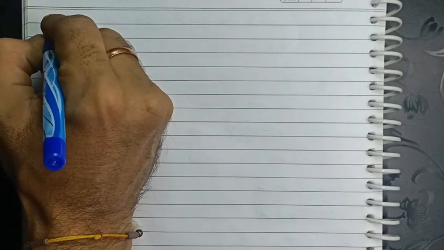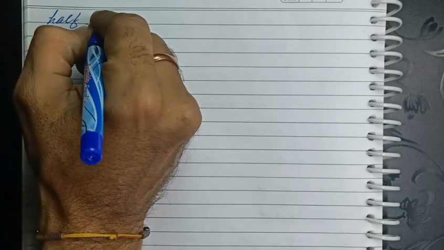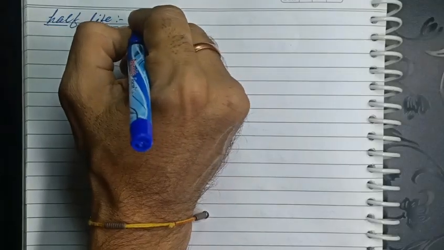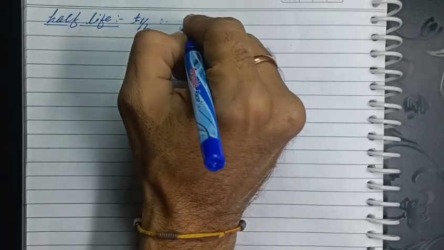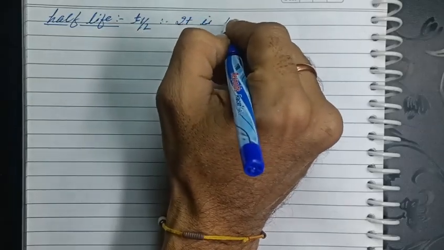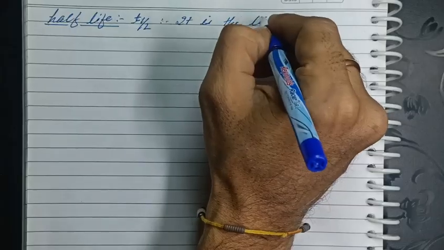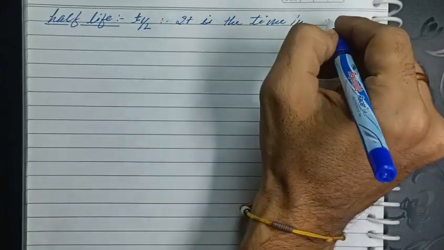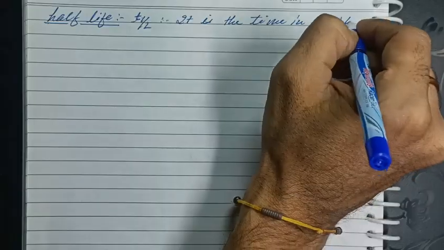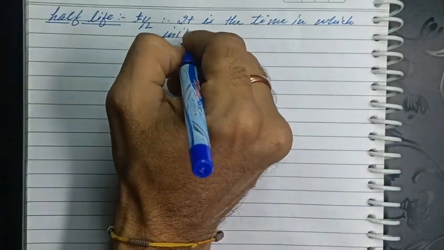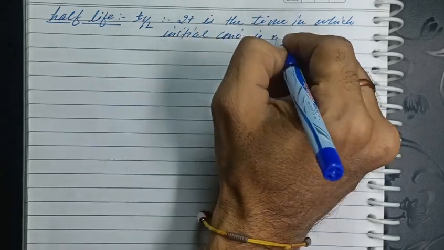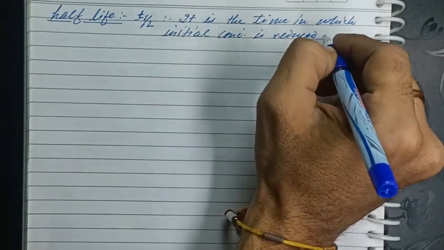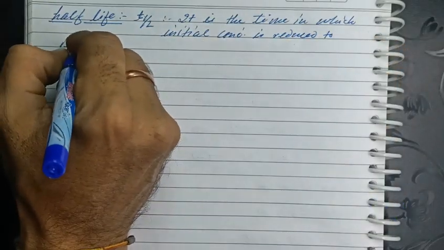Now half-life, denoted by t half. It is the time in which initial concentration is reduced to its half.